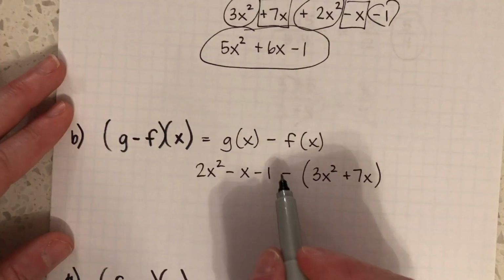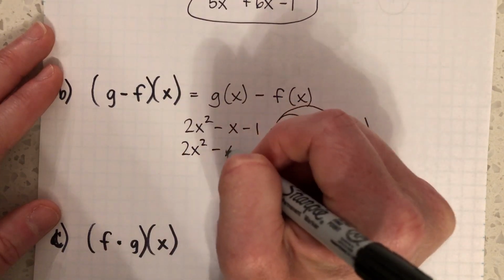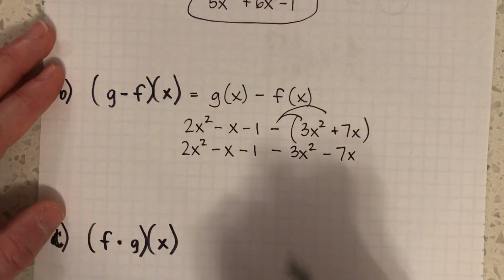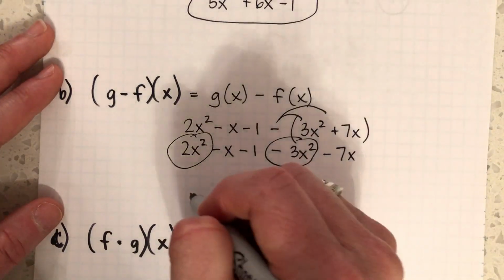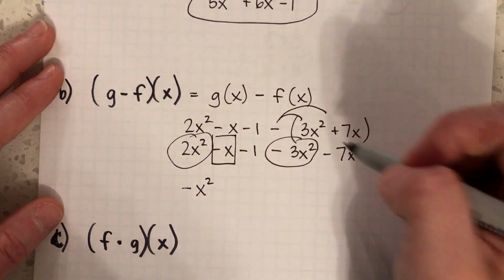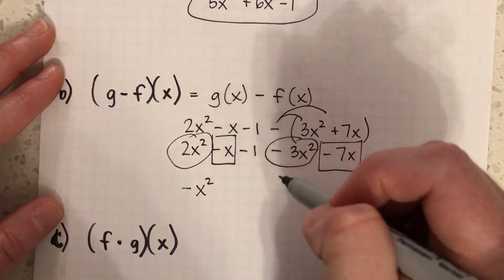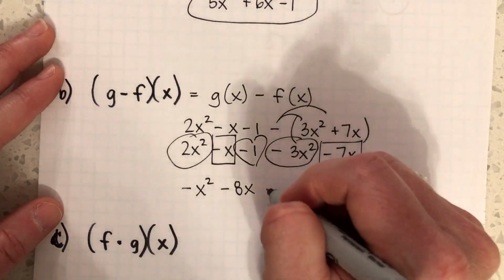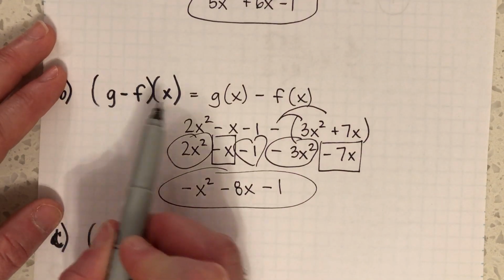All right, so now I have to distribute my negative, and then I'll combine like terms. So I have 2x squared minus x minus 1 minus 3x squared, and then minus 7x. Well, if you take 2x squareds and subtract 3x squareds, now you have negative 1x squared. Then you had negative x, and you took away 7 more, so that's now negative 8x's. And if negative 1 is your only number, then it just stays negative 1. And that is your answer to what g minus f of x is equal to.